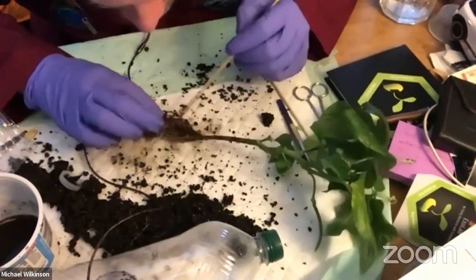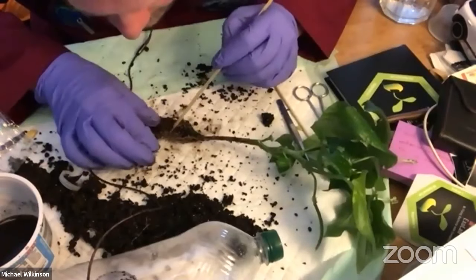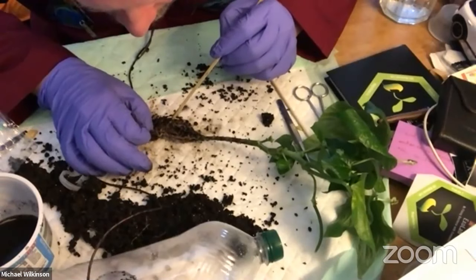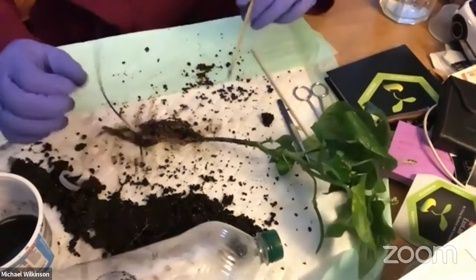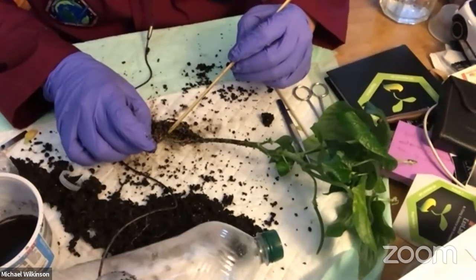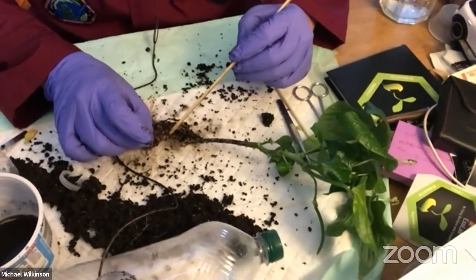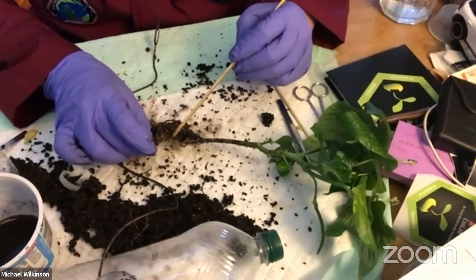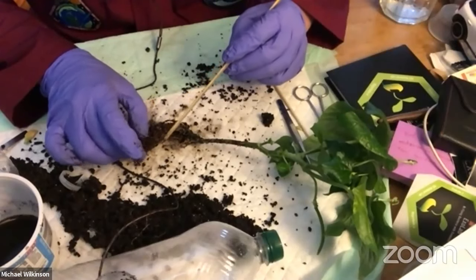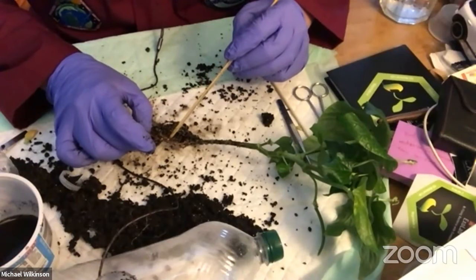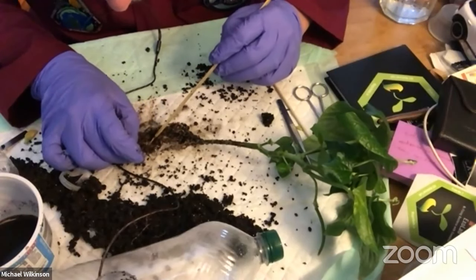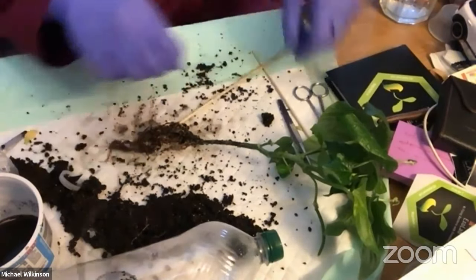Now this one doesn't have a lot of nodules, but I do see some. So what I'm looking for are these small spherical objects that are clearly attached to the roots. And I don't know if you can see them in this view right now, but what I'm going to do is I'm actually going to clip some of these free, and then we'll be able to look at them more closely. But you're going to see that they're attached directly to the roots.